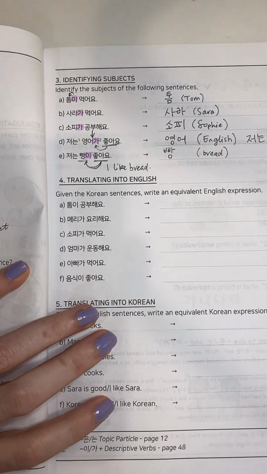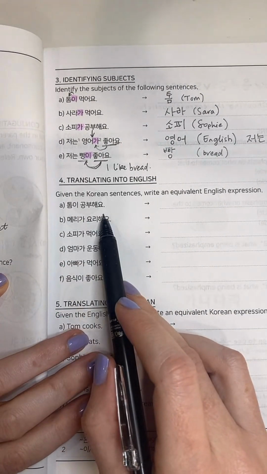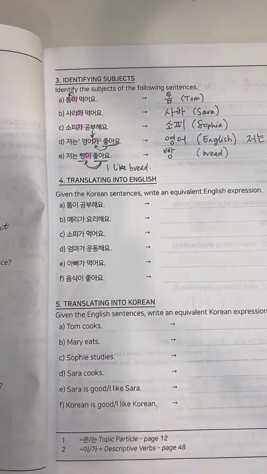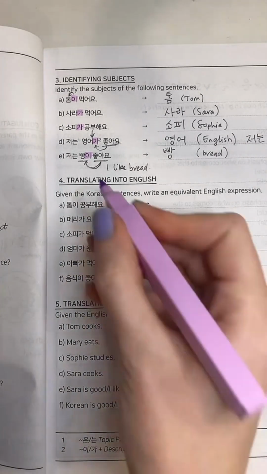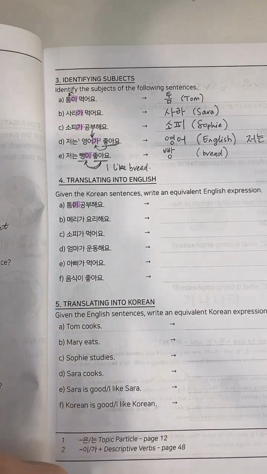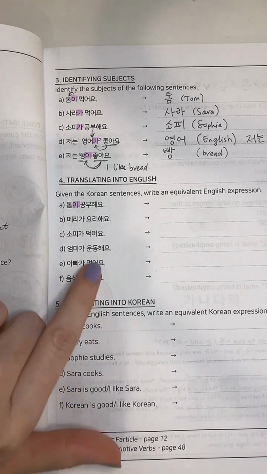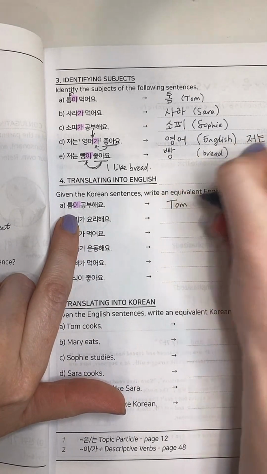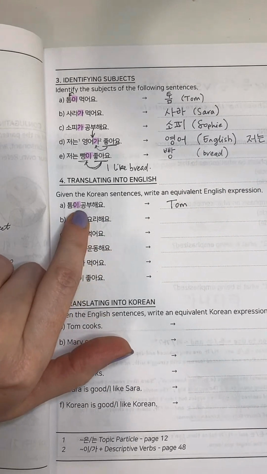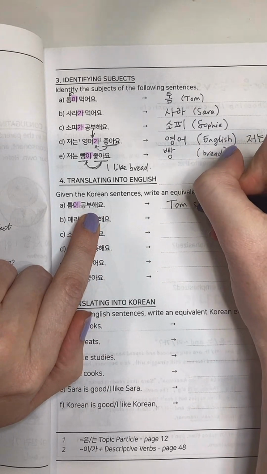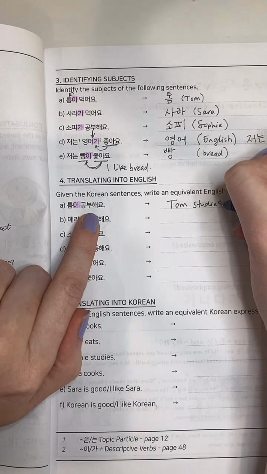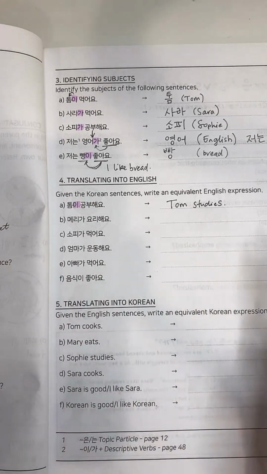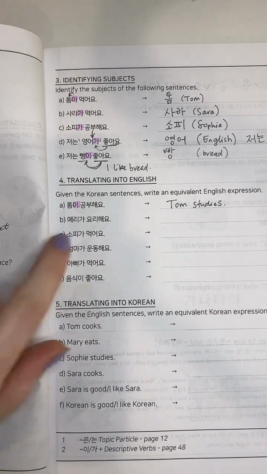Okay, so now let's translate some of these sentences into English. So what do we have here? We have the sentence Tommy 공부해요. So what does this mean? Well, we have Tom as the subject. So Tom is the one doing the action, and the action he's doing is studying. Yes, Tom studies. Right? This verb 공부해요 means to study. So Tom studies.